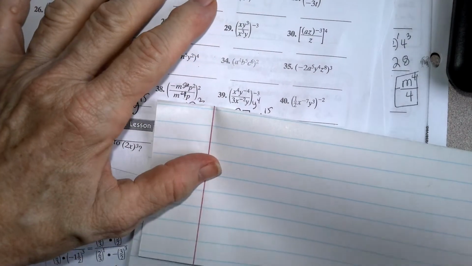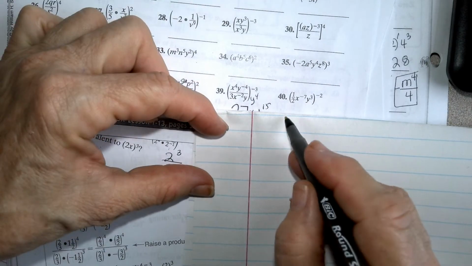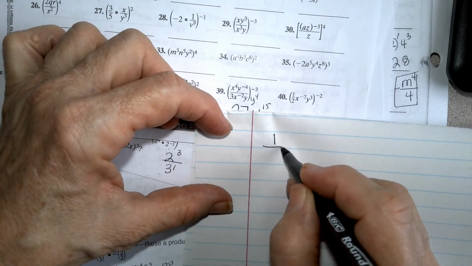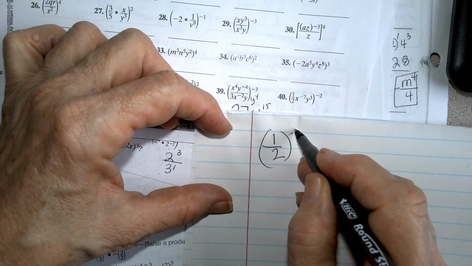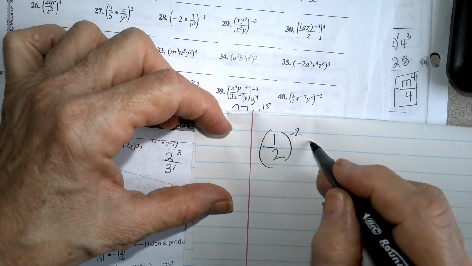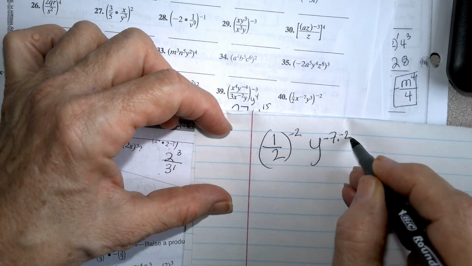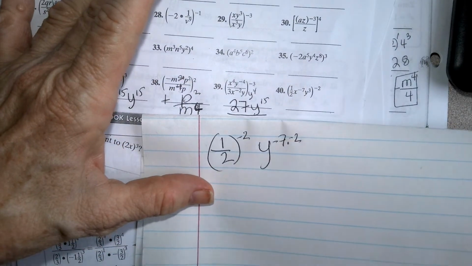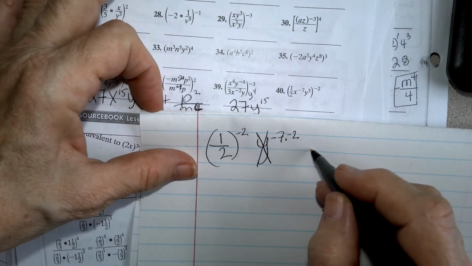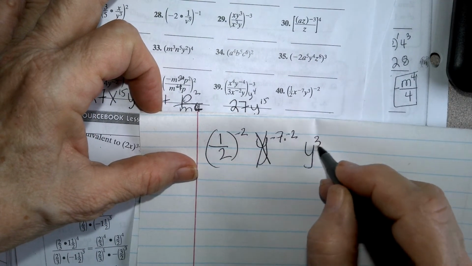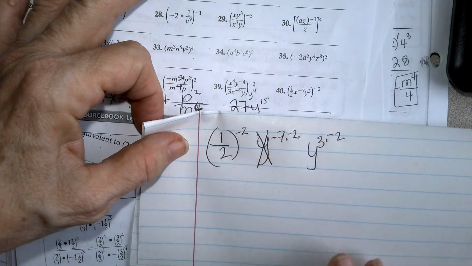Okay. So this one, there's no denominator, so I'm just going to take those each out: 1 over 2 to the negative 2, y negative 7 to the negative 2. Oh, I'm sorry, that's x. Nobody caught me. Y to the 3 times negative 2.